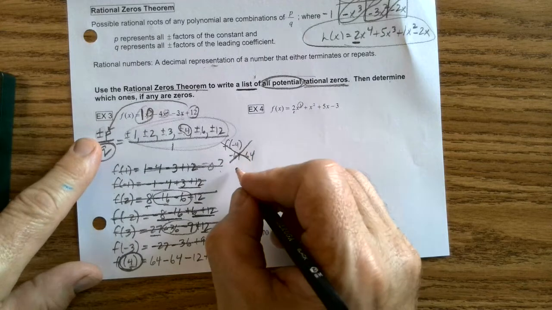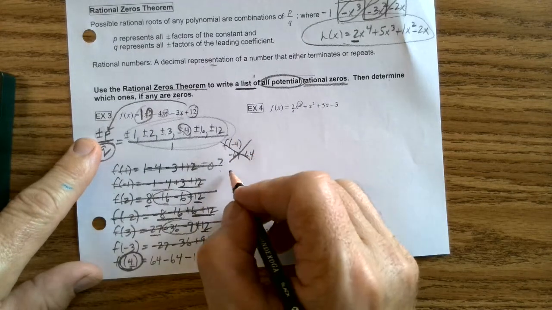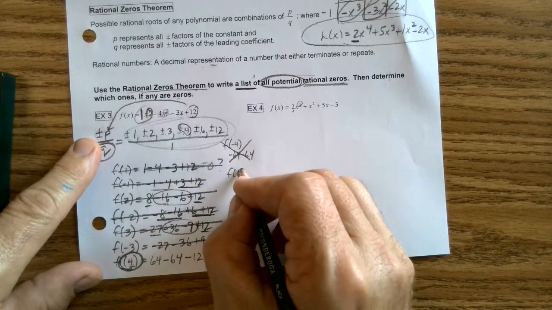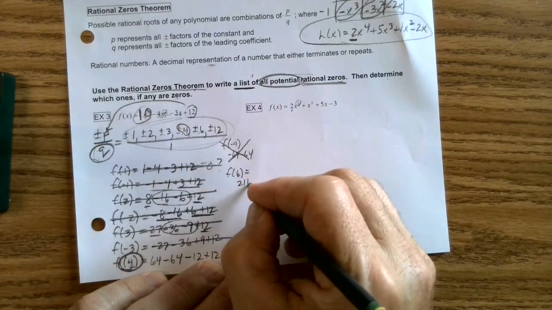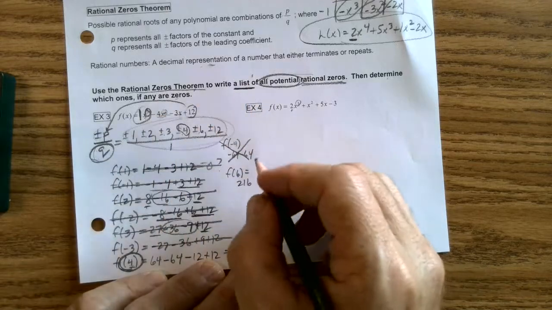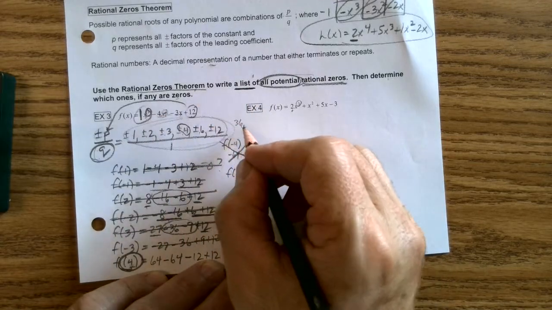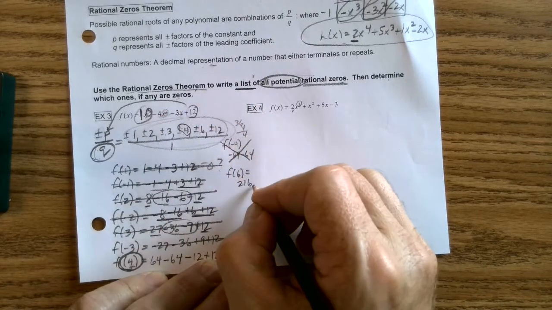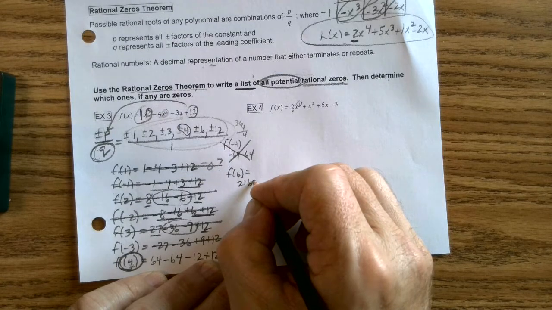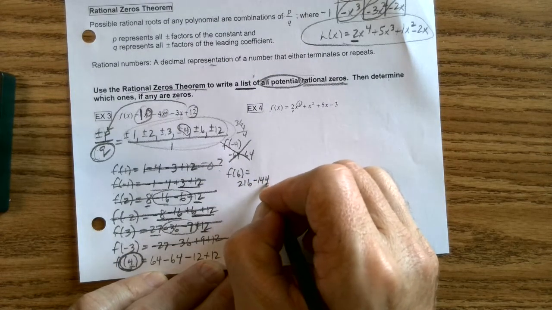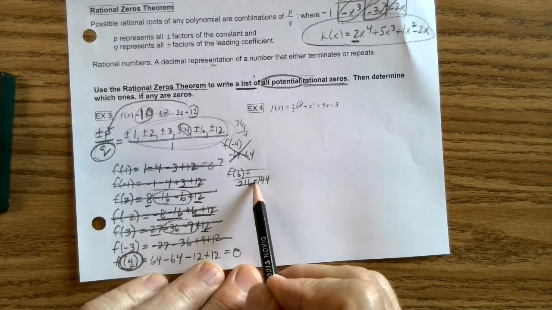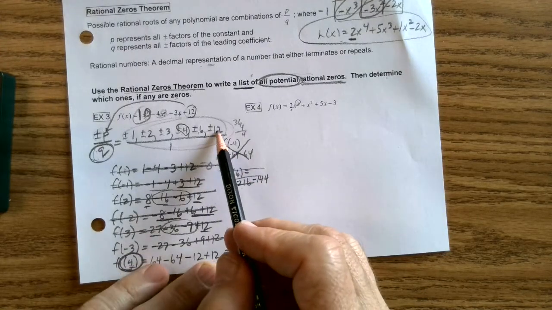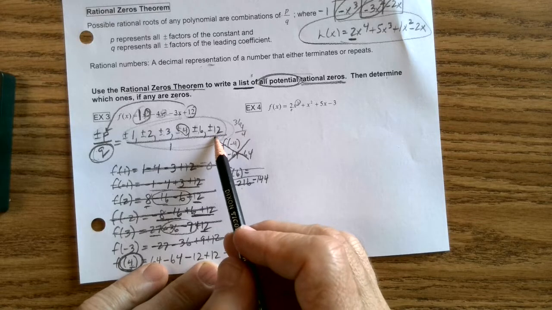And then I've got to go to 6. So I'm going to try f of 6. 6 cubed is 216. 6 squared is 36. 36 times 4 is 144. So that's minus 144. And you can already see we're going to have way too many positives. Take my word for it, if we put 12 in, there's no way that's going to work. And if we put -12 in, that's not going to work.